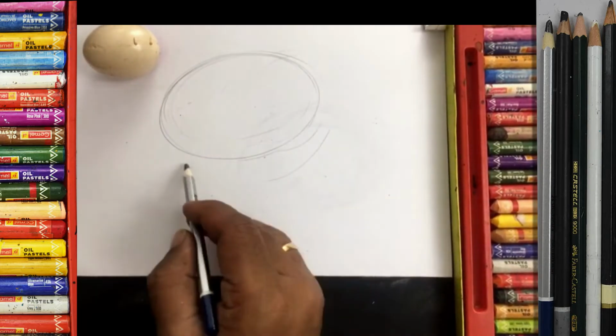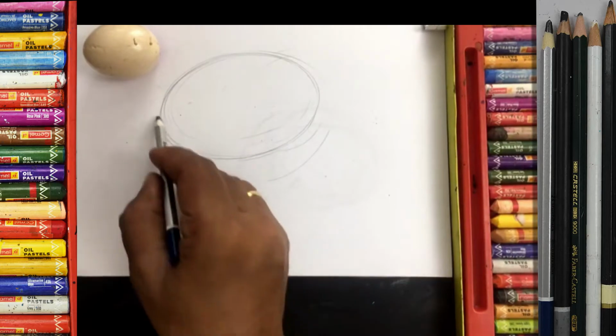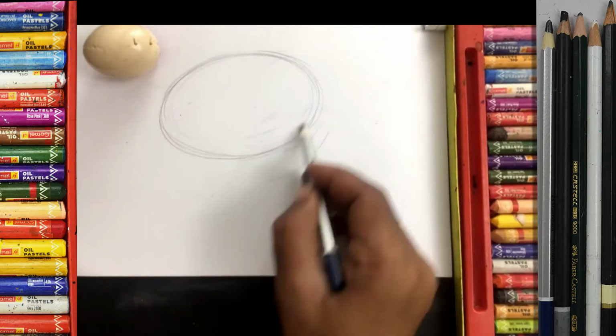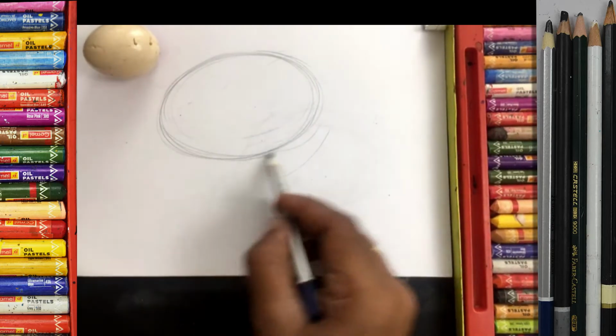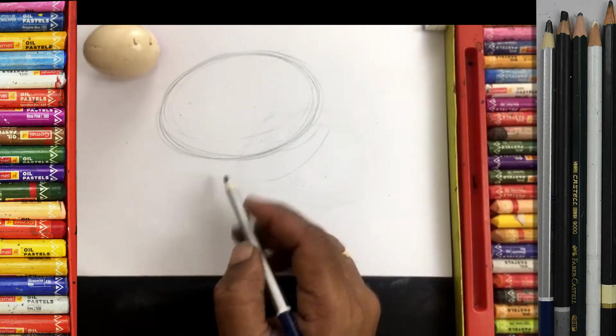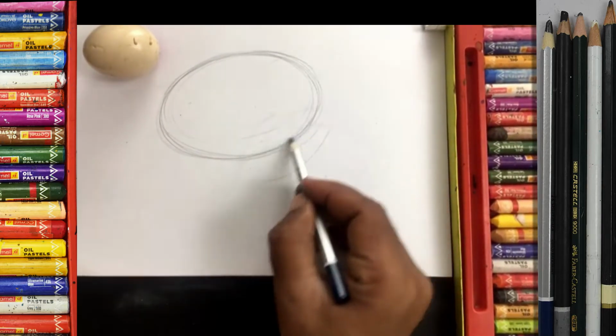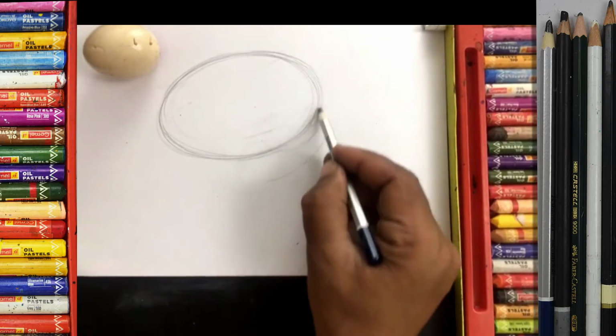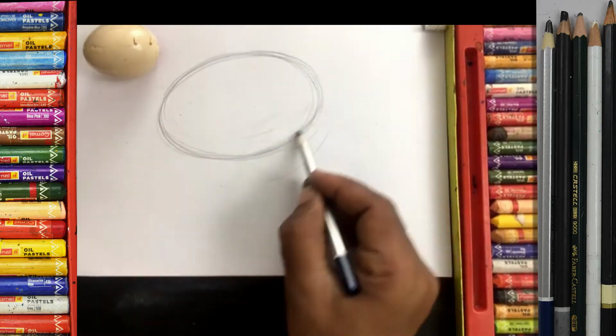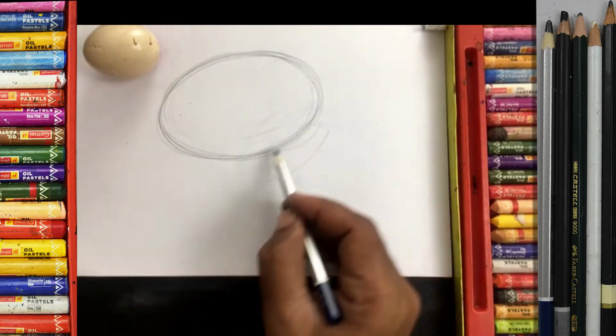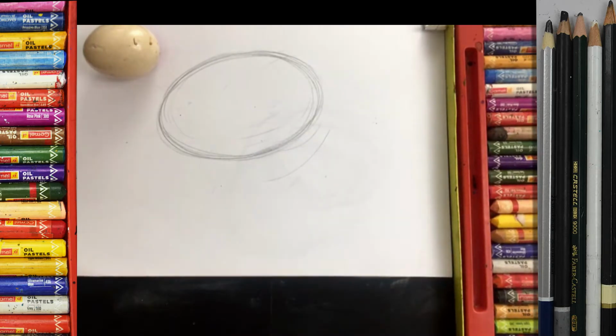First make the oval like this. Oval. Yeah, it's just drawing an oval. Very simple. Come down. Make the oval. Okay, simple oval.